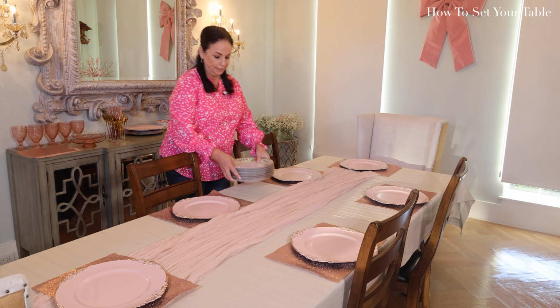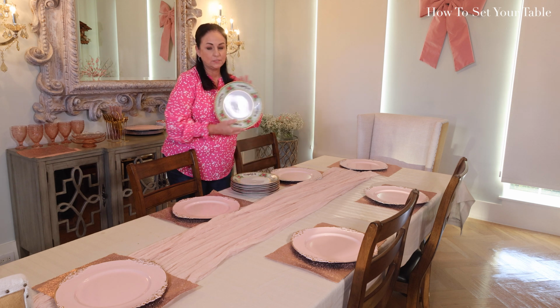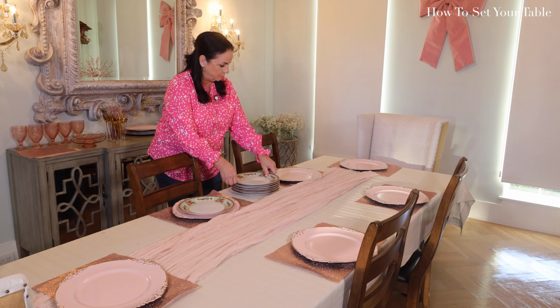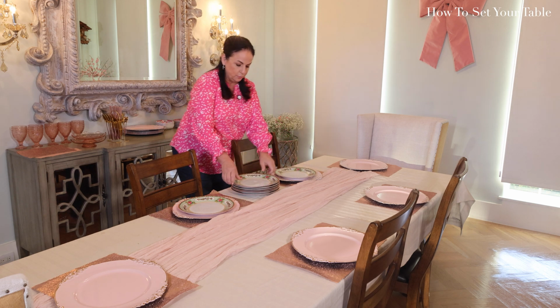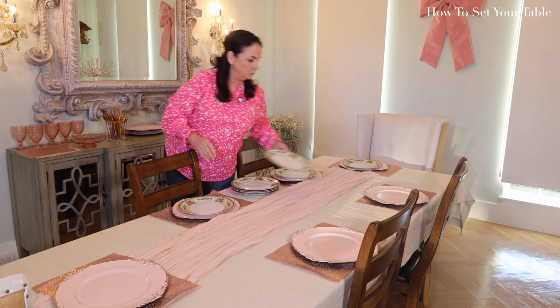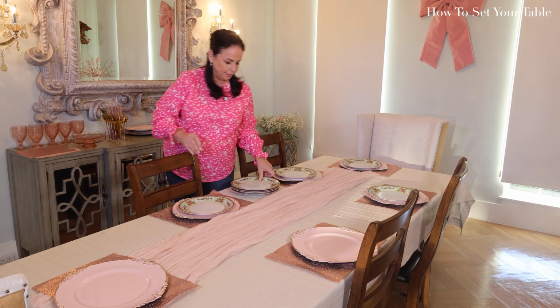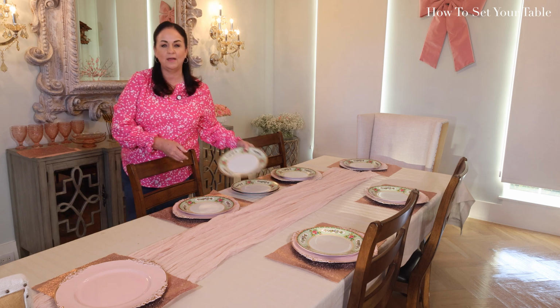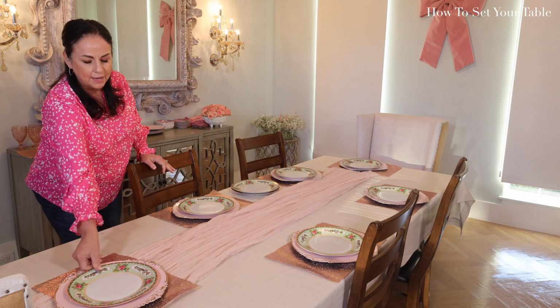Next are my beautiful plates. I love these plates so much because they've got all the different beautiful pastels in them, but we're just going to put those down there. I will tell you, one thing that is so important to me is a beautiful place setting, because it sets the tone for when your guests arrive and when they get to sit down at their space.